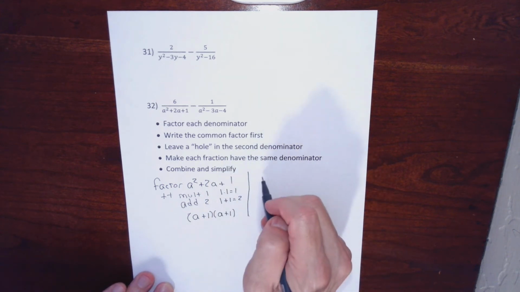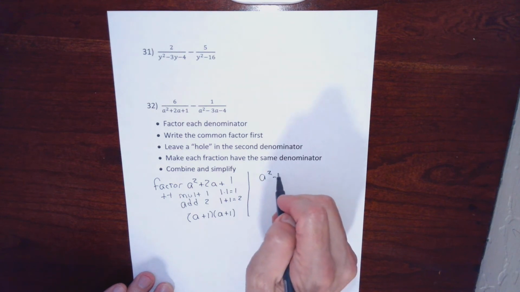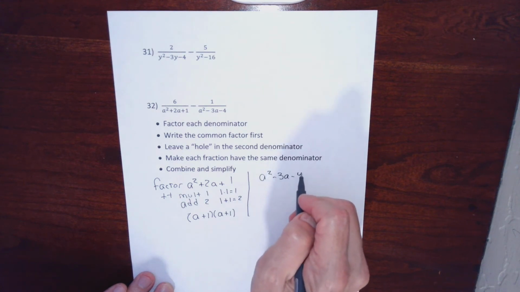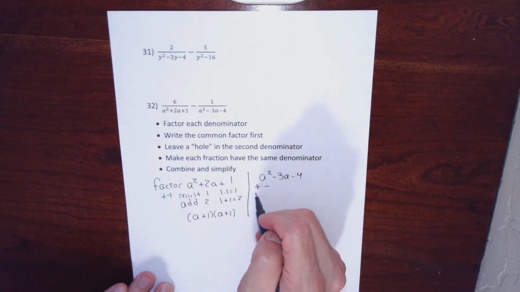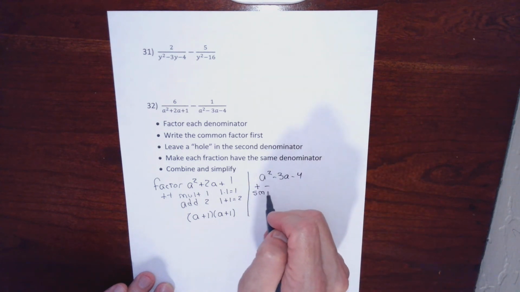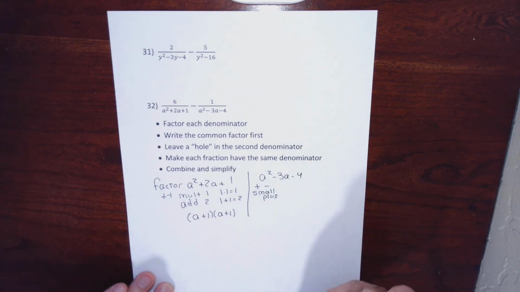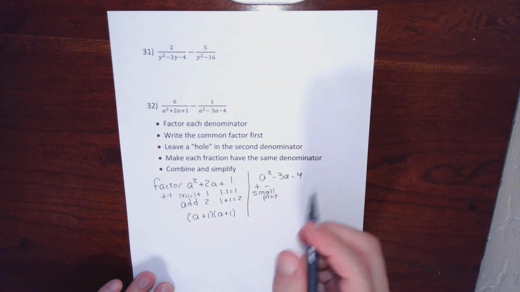I also need to factor the second denominator of a squared minus 3a minus 4. I know in this case my signs need to be plus and minus. The smaller number is going to get the plus. And I'm adding, or technically subtracting. Technically adding, but realistically subtracting.